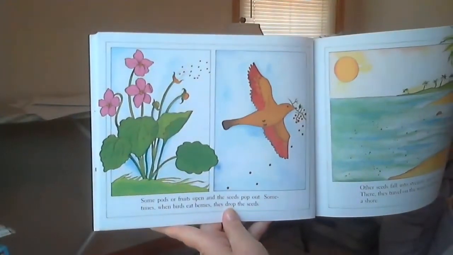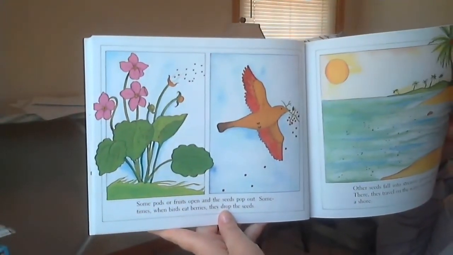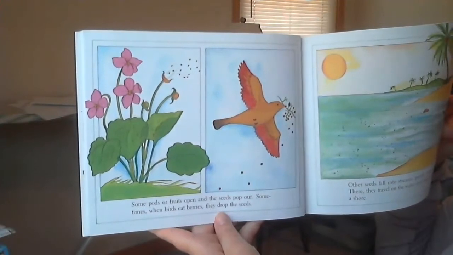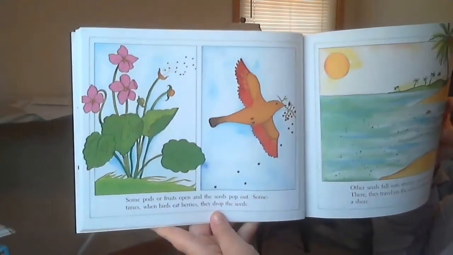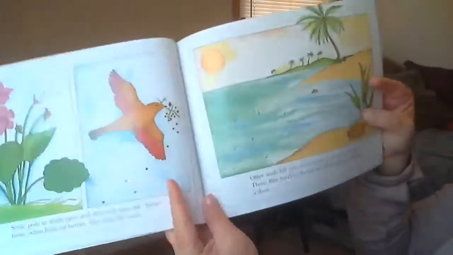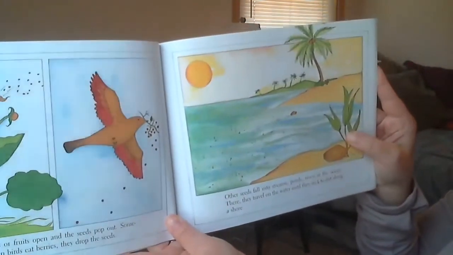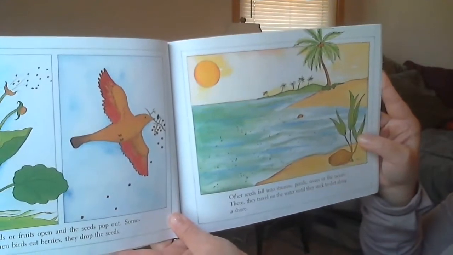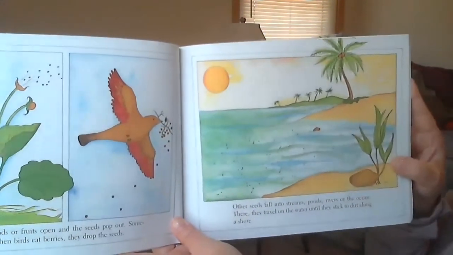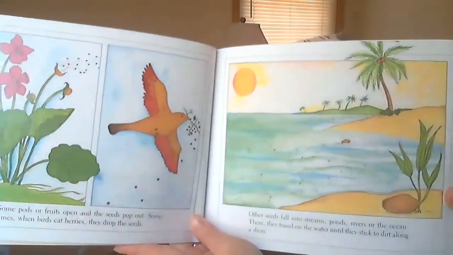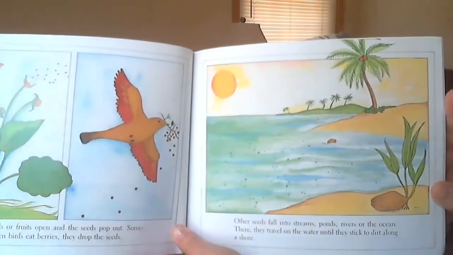Some pods or fruits open and the seeds pop out. Sometimes when birds eat berries, they drop the seeds. So here again, a bird is helping plant seeds. Other seeds fall into streams, ponds, rivers, or the ocean. There they travel on the water until they stick to the dirt along the shore. And you can see the coconut is going to turn into a palm tree.